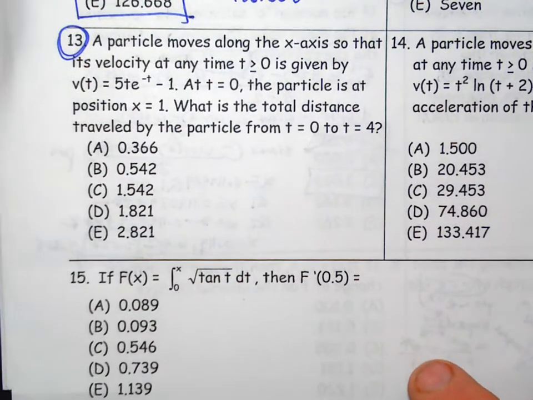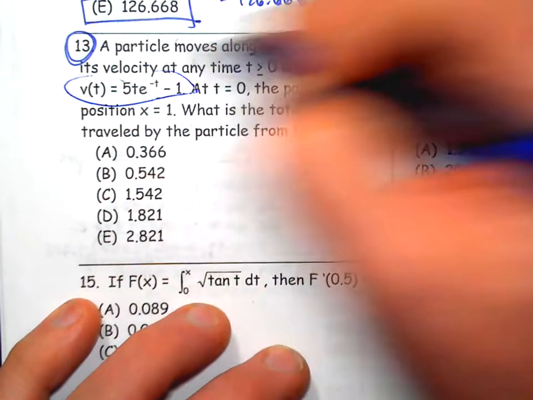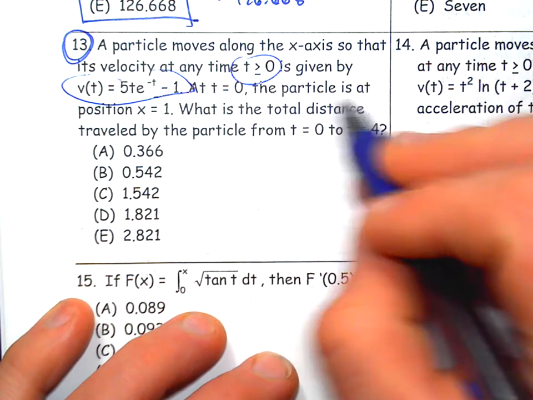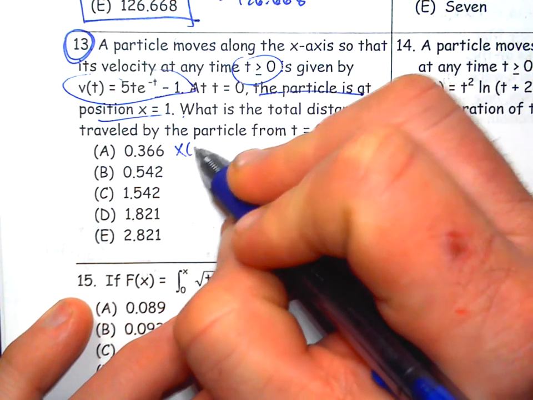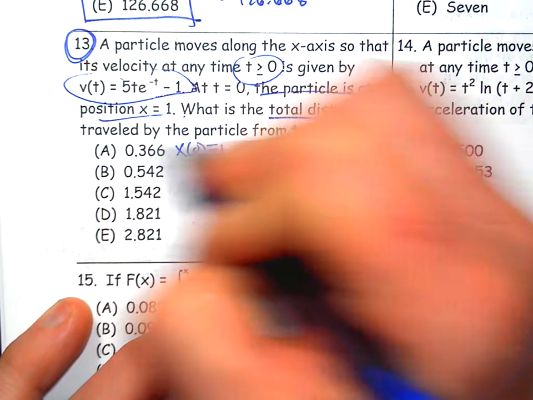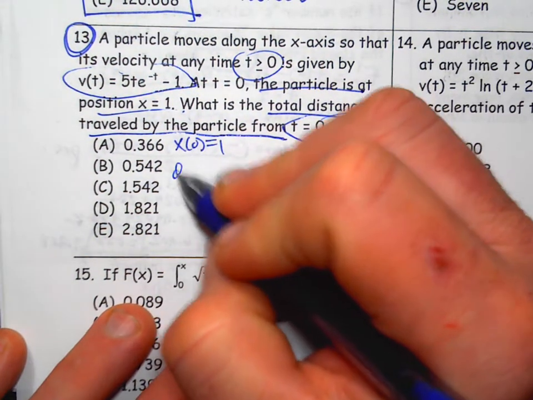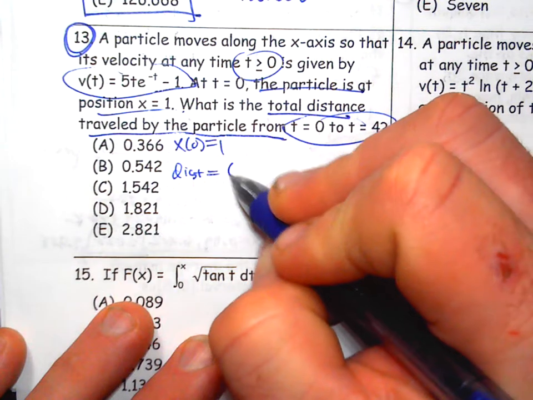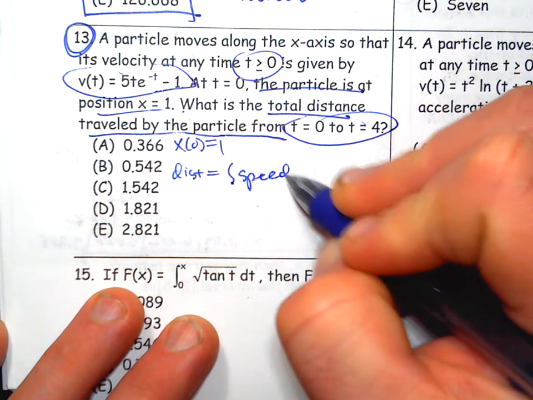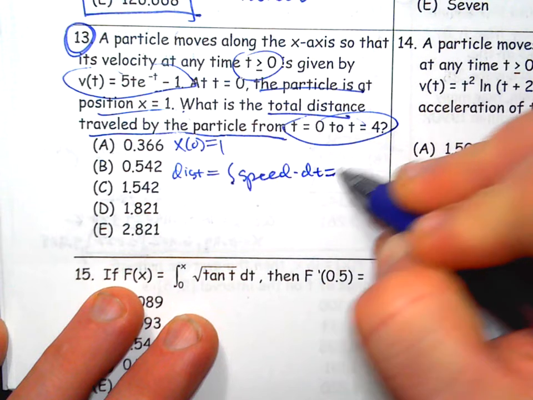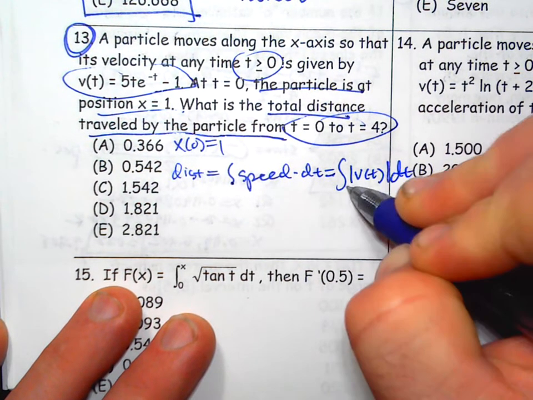13 says a particle moves along the x-axis. So they give you velocity, time has to be greater than or equal to 0. At time 0, the particle's at position 1, so x0 is 1. What is the total distance traveled by the particle from 0 to 4? Total distance is different than displacement. It's the integral of speed, which is the integral of the absolute value of velocity, from 0 to 4.